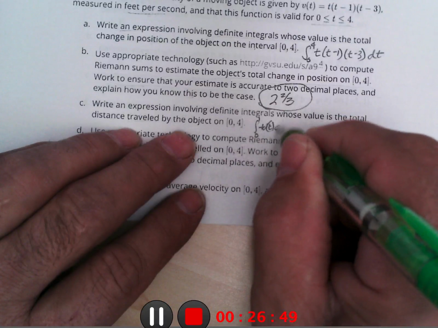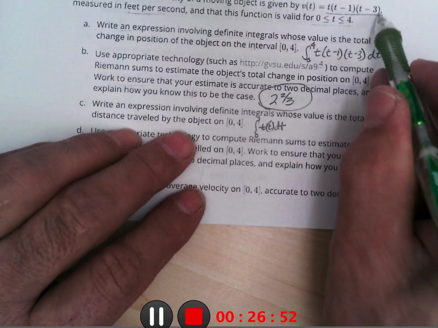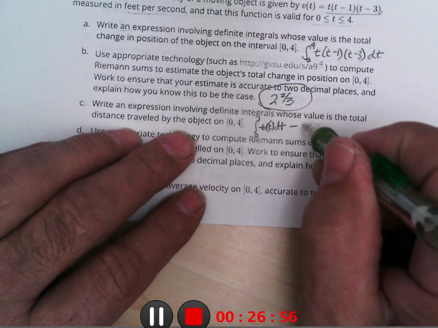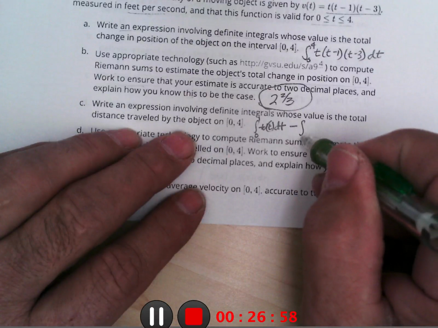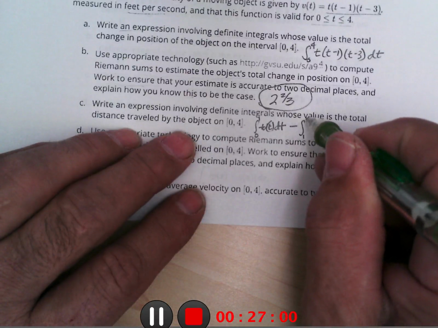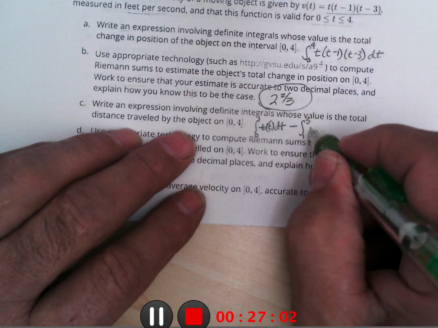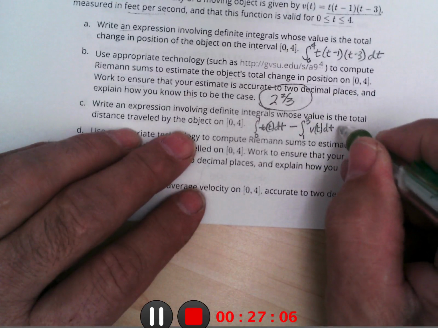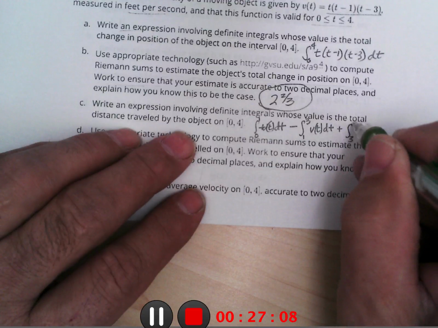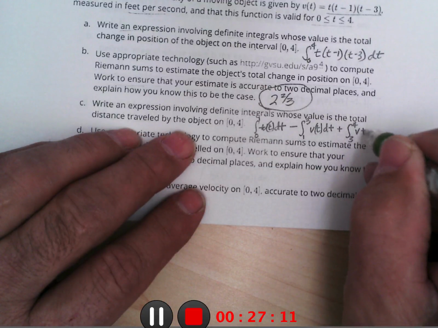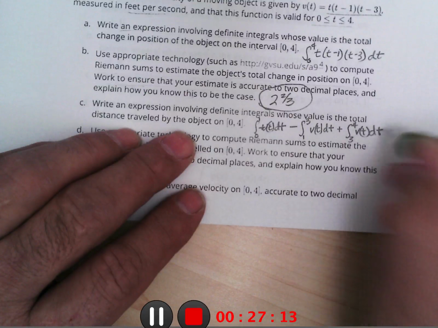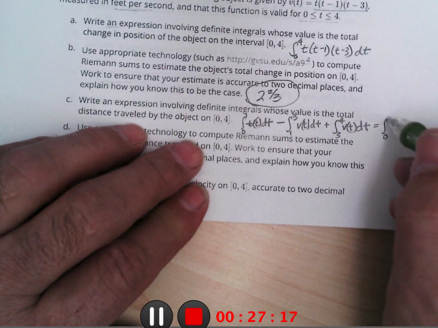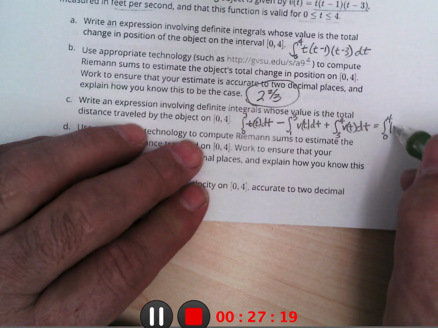I could write all that in there, but I just chose to write v of t. Minus, because we're going to have to do the negative of this part, from 1 to 3 of v of t dt, plus the integral from 3 to 4 of v of t dt, or we could have said the integral from 0 to 4 of the absolute value of v of t.